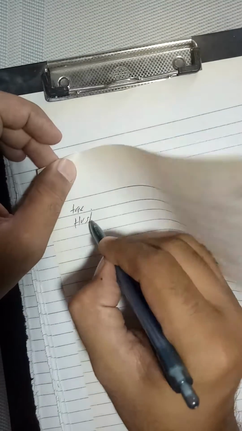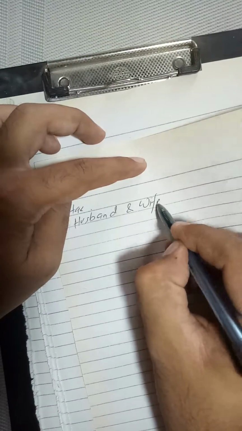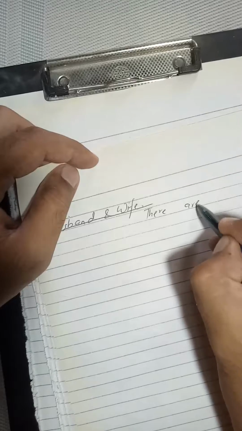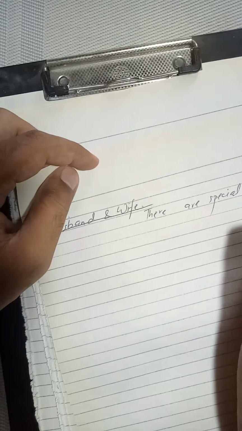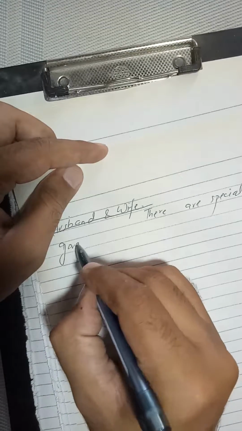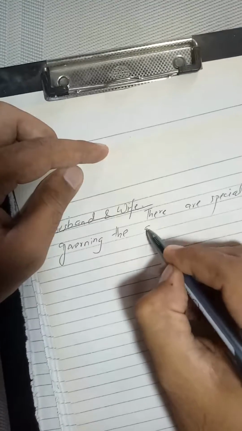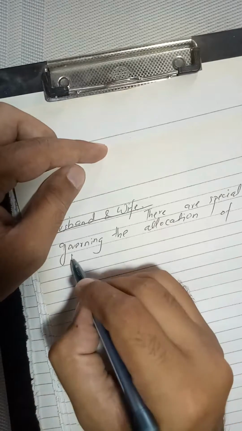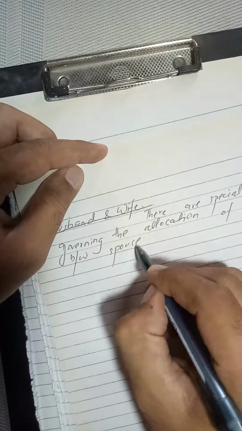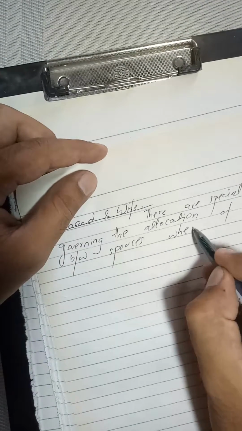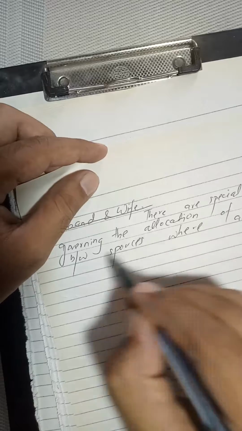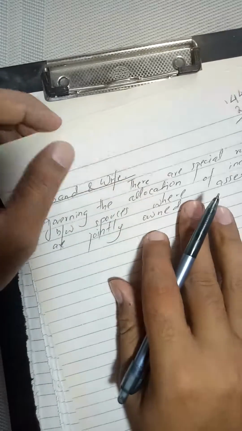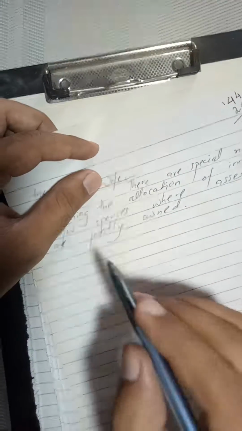When we talk about husband and wife, there are special rules governing the allocation of income between spouses where assets are jointly owned.